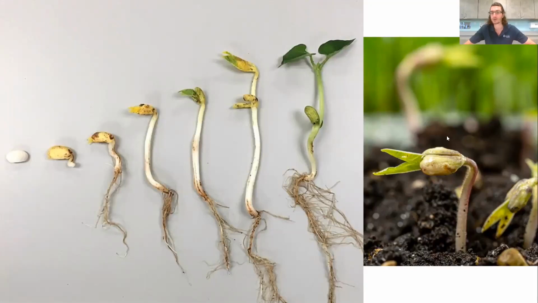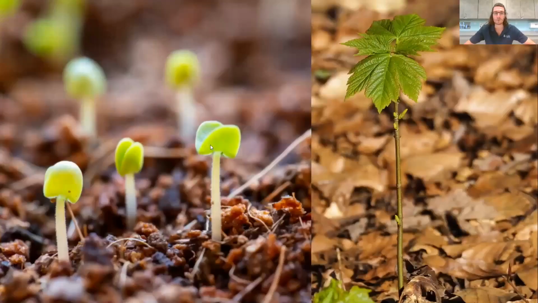So this plant has germinated, and this is now what we call a seedling. Or in some cases, if we're looking at things like a tree, it can be called a sapling. So over here, you can see we have our seedlings or our saplings, which are our little trees.